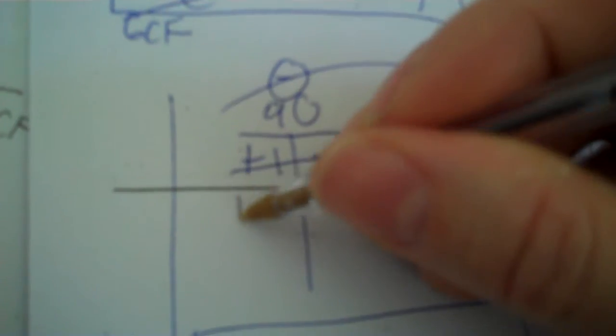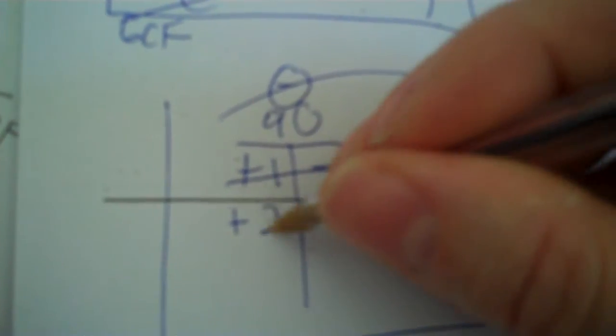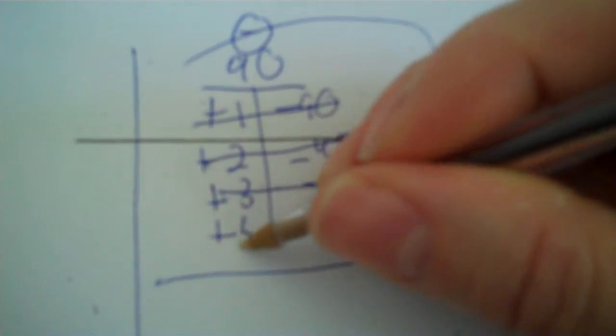1 and 90 is not even close. So put positive, negative again. Divide by 2, I get 45. That's not even close. 90 divided by 3 is 30. Not even close. 4 is a decimal. Then if I divide 90 by 5, I get 18. There it is. 5 plus negative 18 is negative 13.